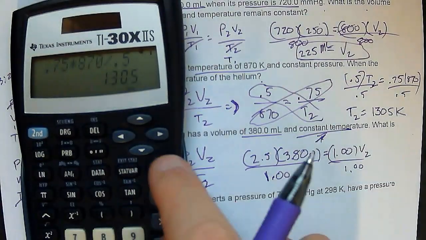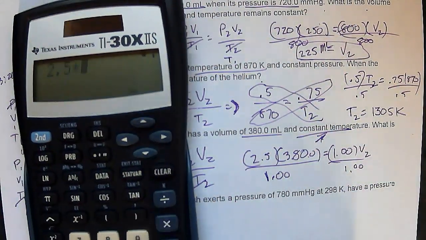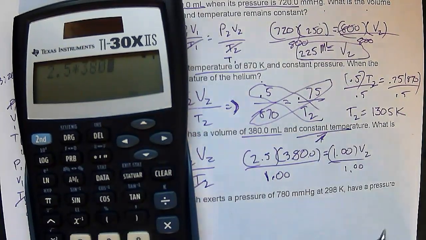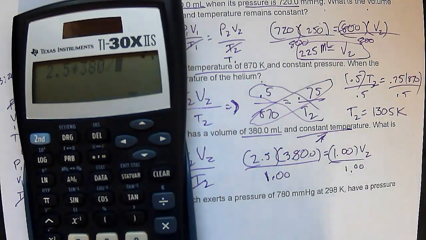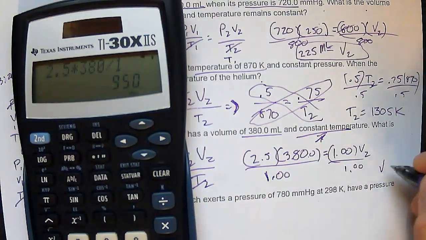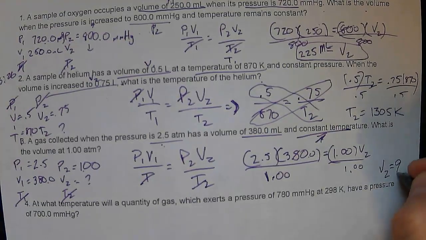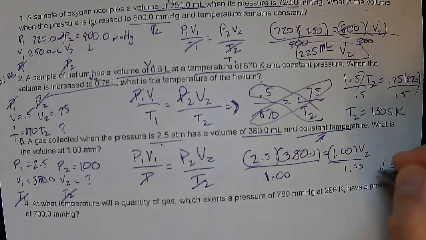So now we're ready to plug in the calculator. 2.5 times 380 divided by 1, and that's going to be 950. Okay, so the volume is equal to 950 milliliters.